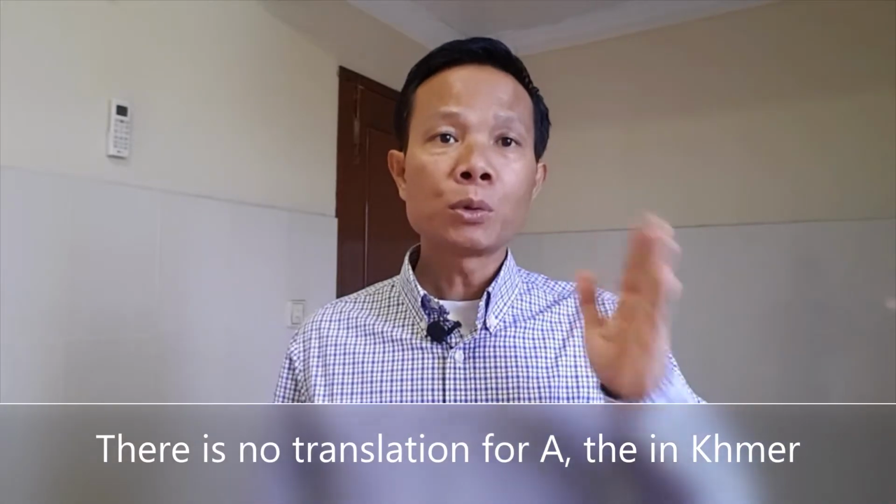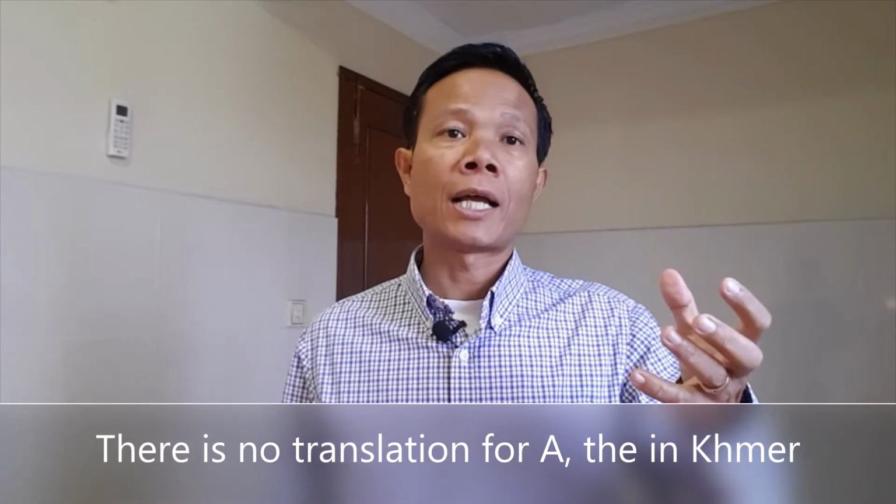For example, in English you say there is one book on the table. So there is a book on a table. So a here has no translation. Just to let you know, in Khmer, to make singular or plural, for singular you just mention the name of the item. But for plural, you just add a number. For example, like 2 books.